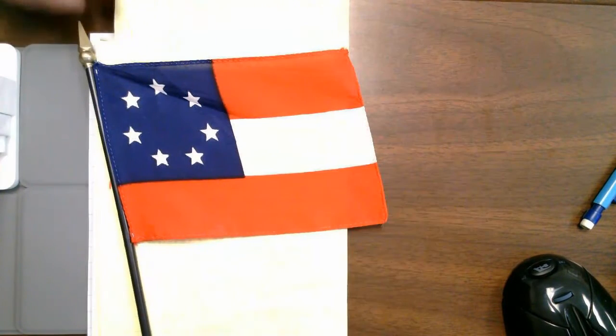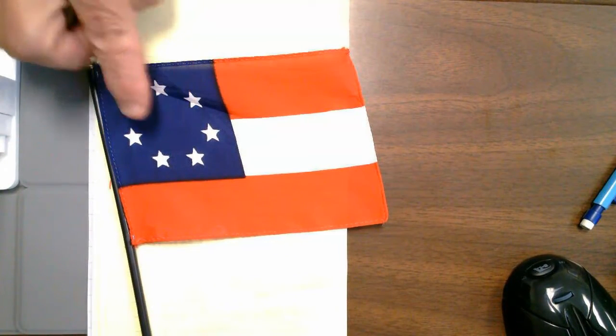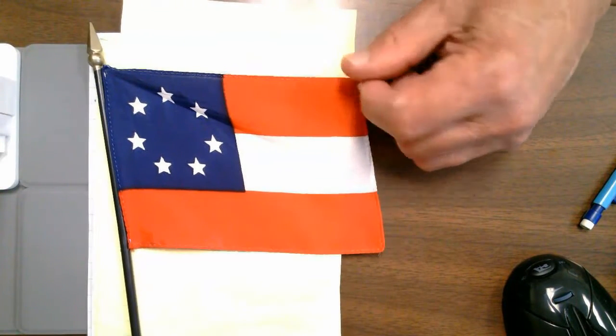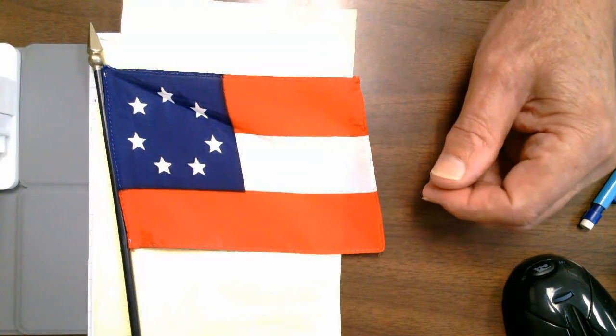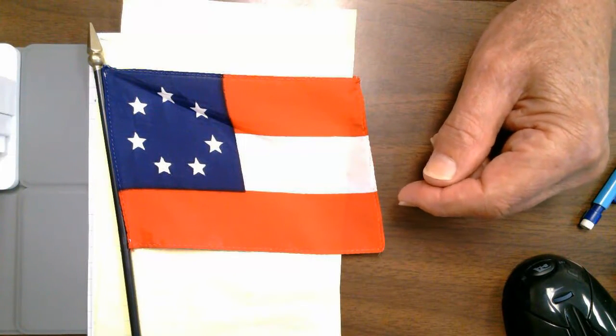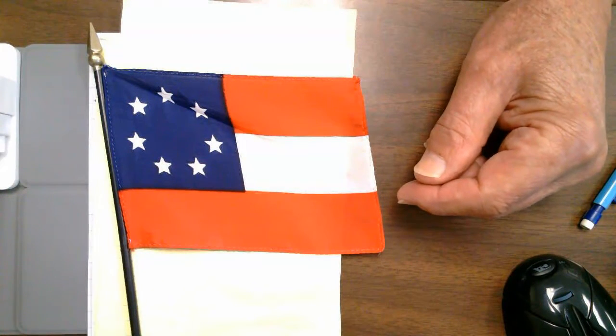Now I want to continue with my exercise here. Does anybody find this flag offensive? And the answer to that is no, because you don't know what that flag is. Notice the 7 stars that it has on it, and these are the 7 stars that represent the 7 original Confederate states that seceded from the Union. Now, folks, this is the official flag of the Confederate States of America.